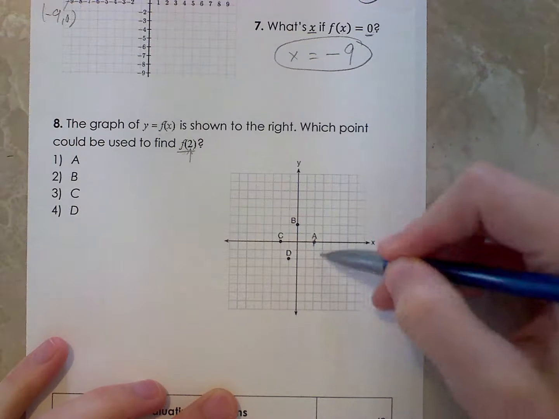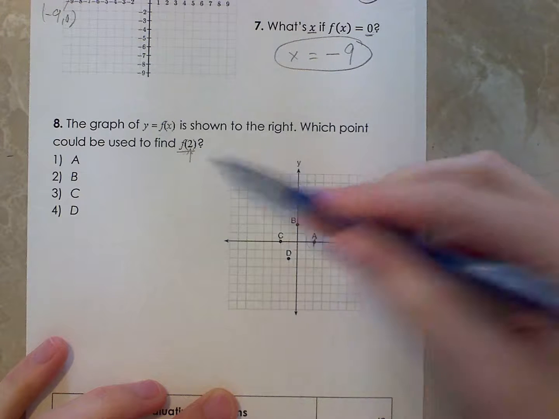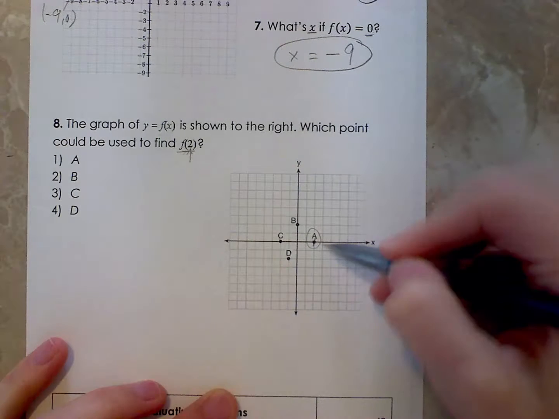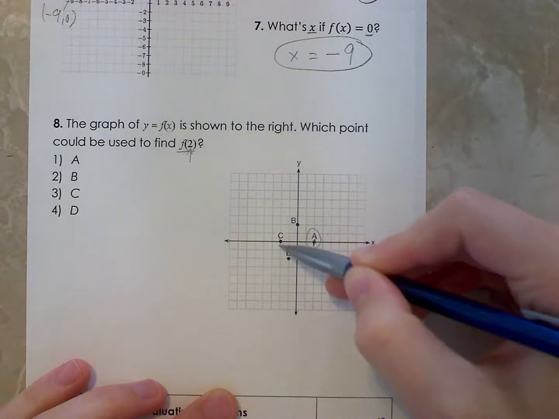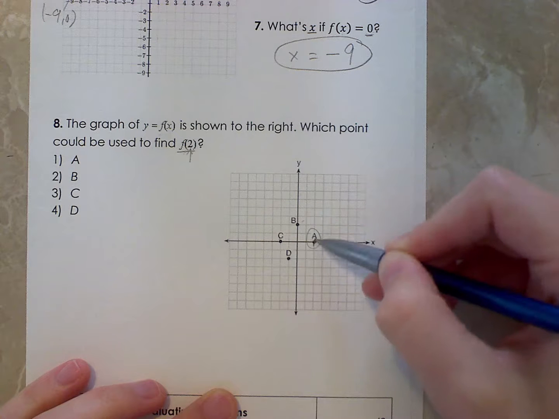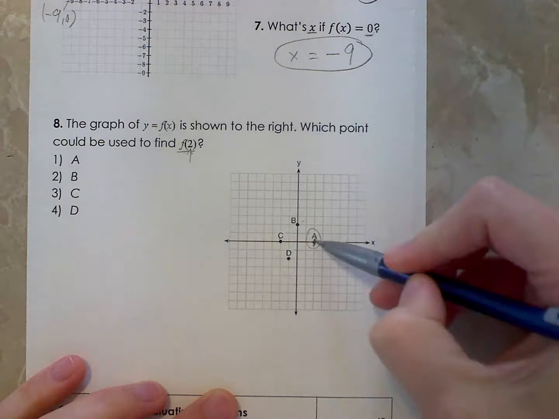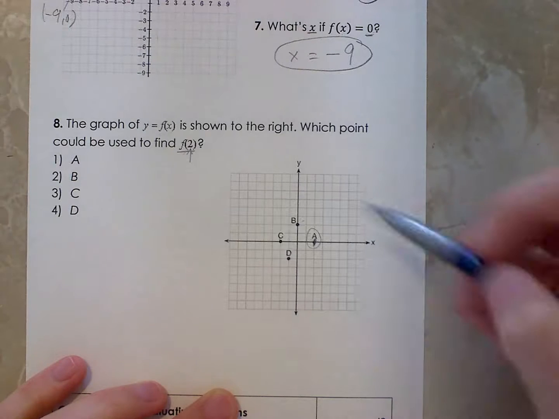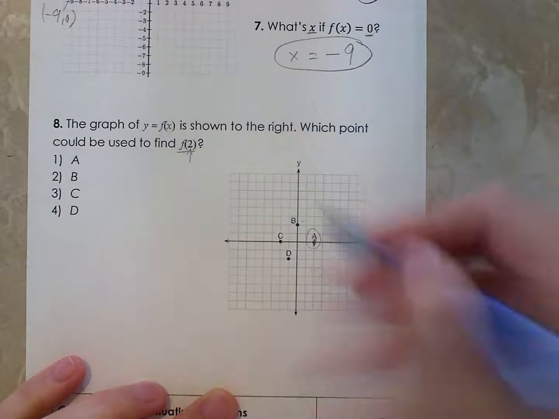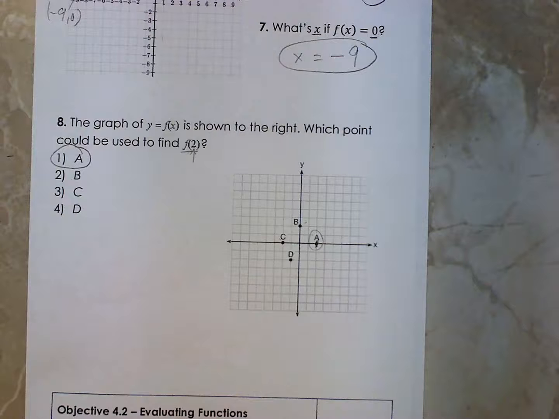What's the y value? So here's the x value of 2. Where is the graph at x value of 2? Well, it's right here, point A. These are the only points on the graph, these 4 points. So what is it at f of 2? Well, it doesn't matter. It's not asking me for what the y value is. It's asking me just which point would I note and look for the y value. Well, I look for point A. And we're done.